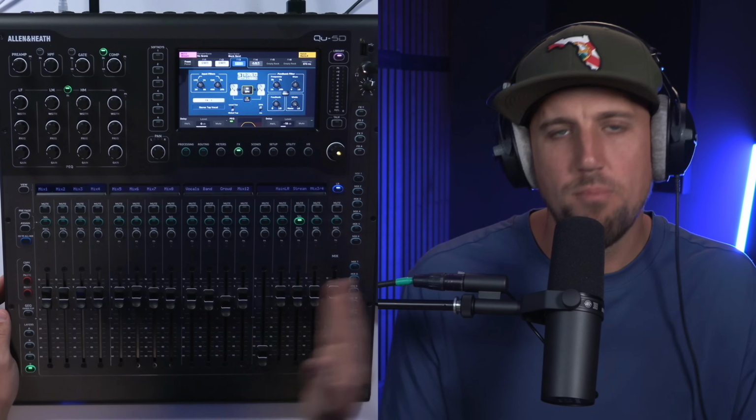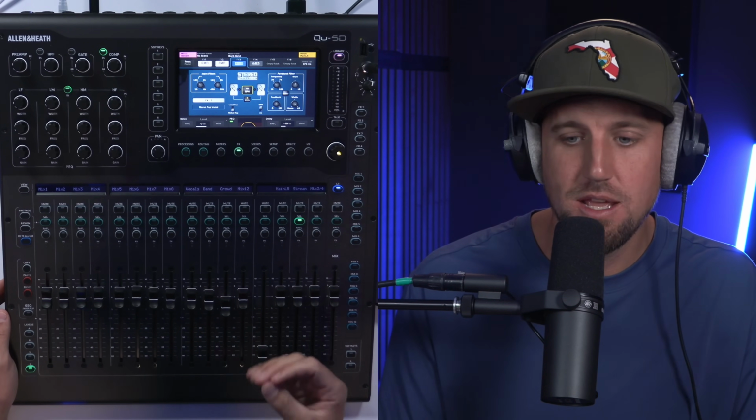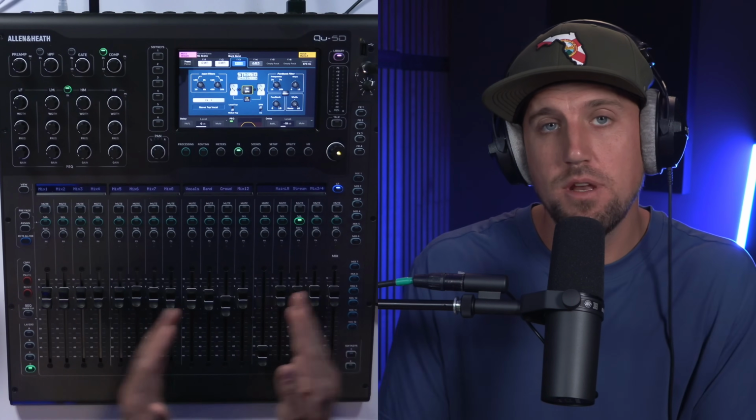So that's how I go about building a simple, clean, and effective mix for my worship band using the Allen & Heath Qu-5D.